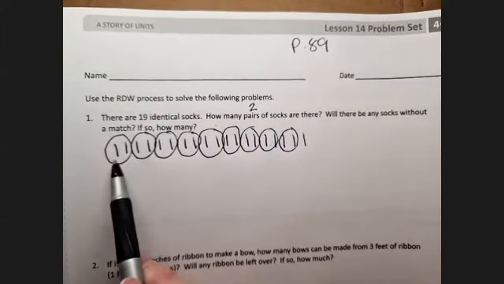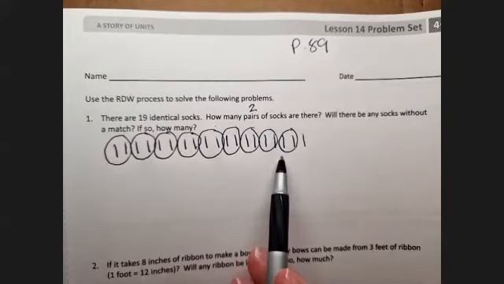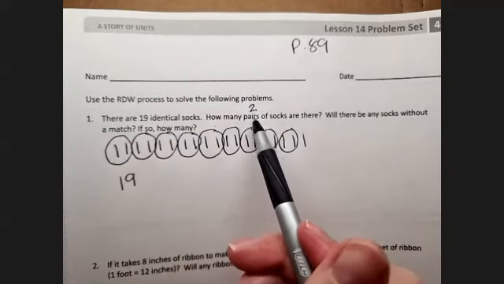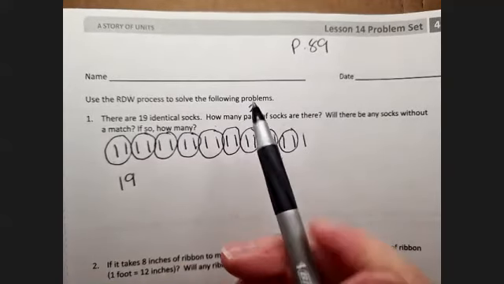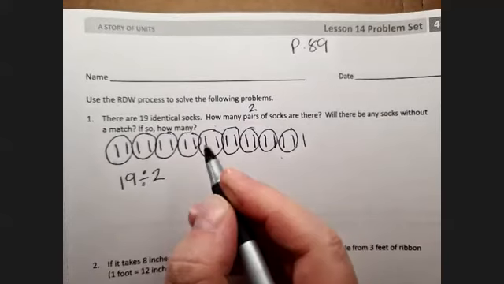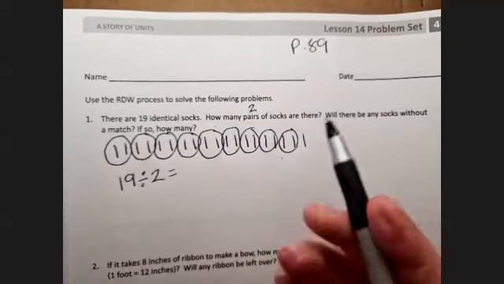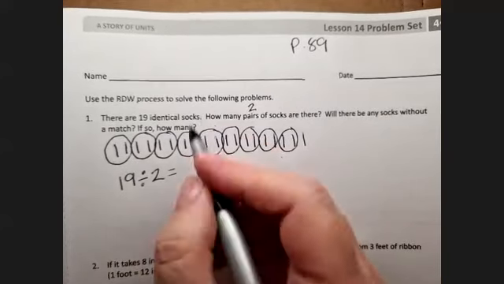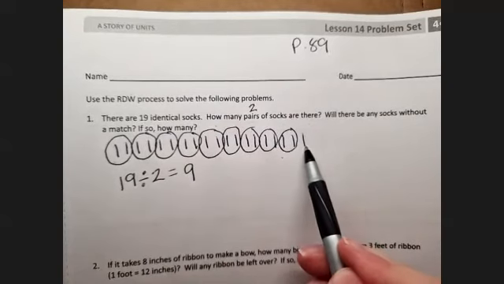So this picture, I'm going to write a number sentence to go along with it. So I had 19 individual socks. I had to group them in groups of 2, basically. So I'm going to say divided by 2 because I had to put them in pairs. How many pairs do I have? Well, I can count here. 1, 2, 3, 4, 5, 6, 7, 8. I have 9, and I have 1 left over.